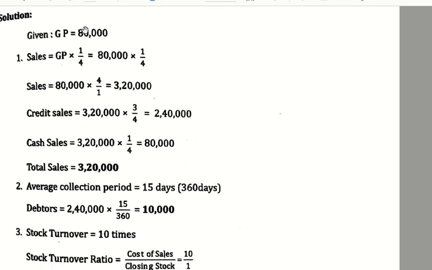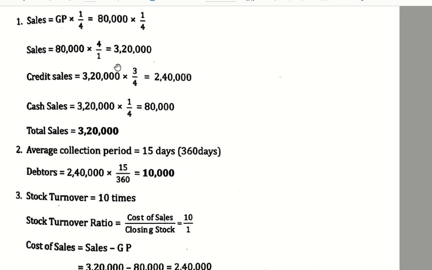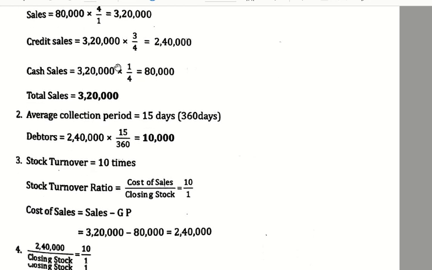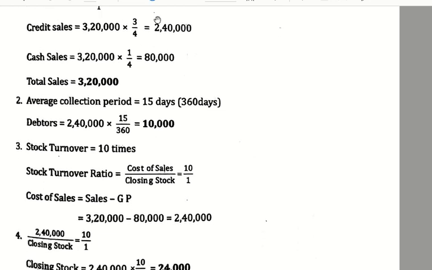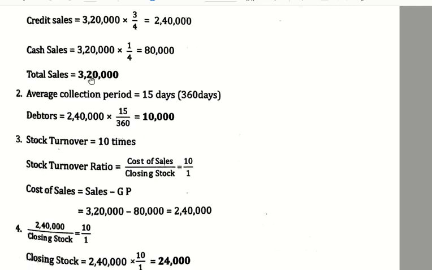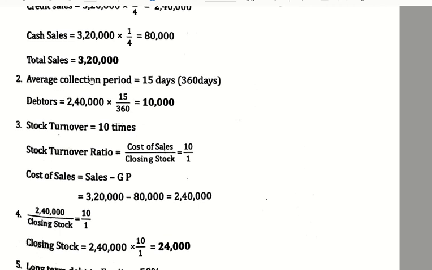So what is given in the question? 80,000 gross profit is given. Gross profit is nothing but a percentage of sales. So sales is equal to gross profit into 1/4, which is 80,000 into 1/4, which we get sales to be 3,20,000. So in this, they are telling credit sales is 3/4 and cash sales is 1/4. So if you apportion it, we are getting 2,40,000 to be credit sales and cash sales to be 80,000.